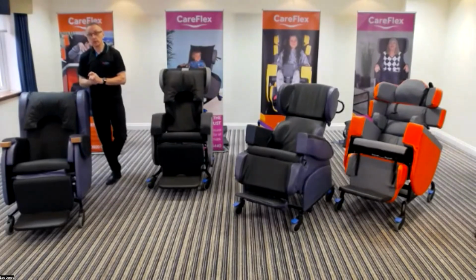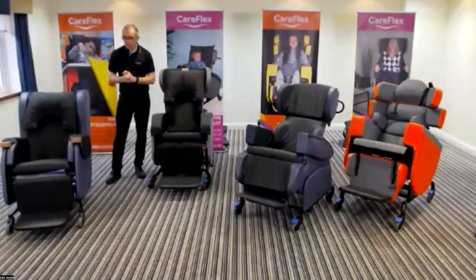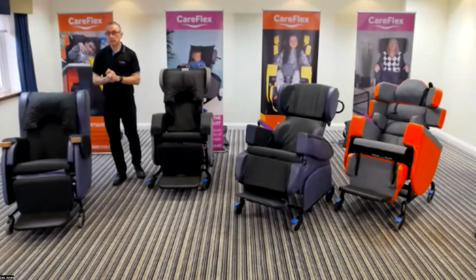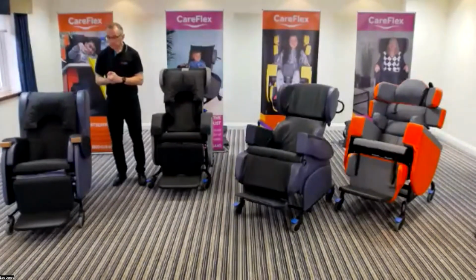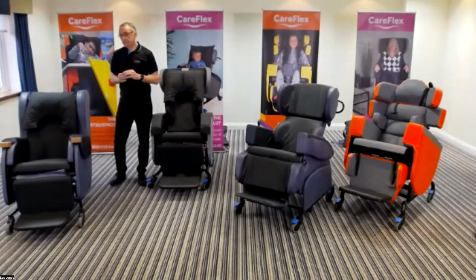So the hydro tilt will be perfect because nobody can adjust it inadvertently. And again, that leaflet, if that's something that will be helpful, then ask for that in the chat function, because it really does show you when we should and shouldn't use tilt in space and back angle recline.